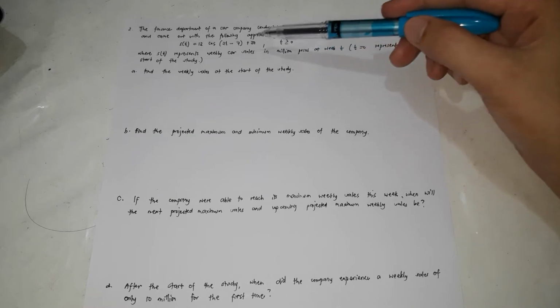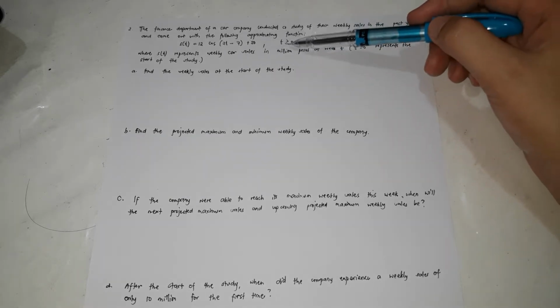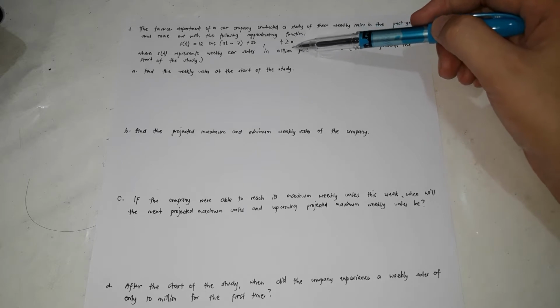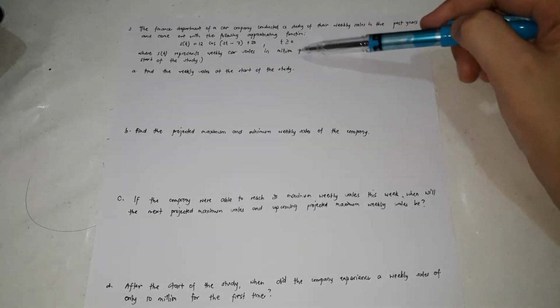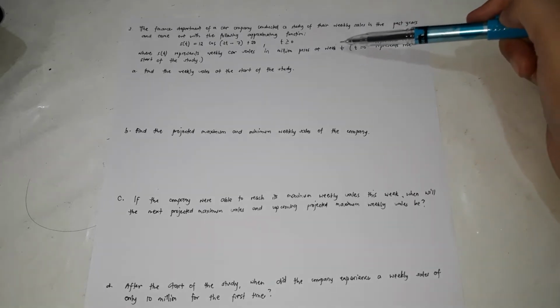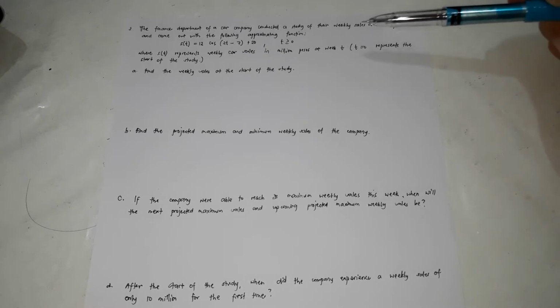S of t is equal to 12 cosine 2t minus 7 plus 20, where t should be greater than or equal to 0, where S of t represents weekly car sales in million pesos at week t, where t is equal to 0 represents the start of the study.